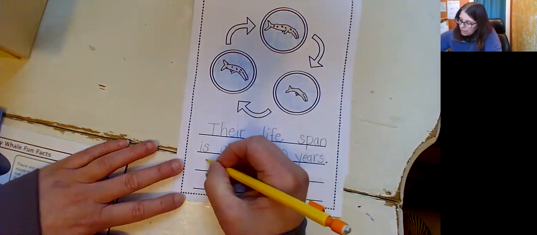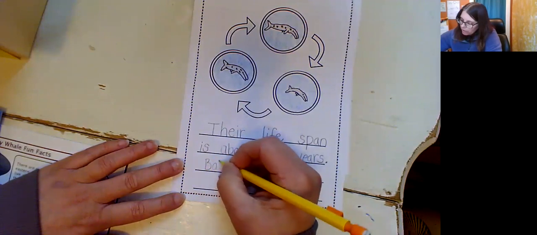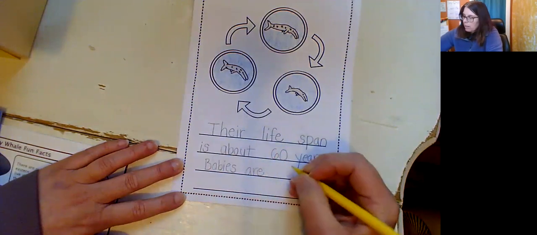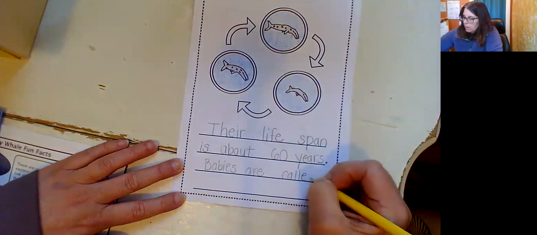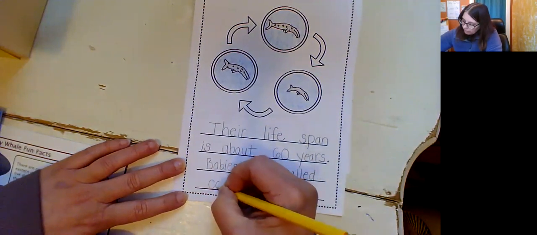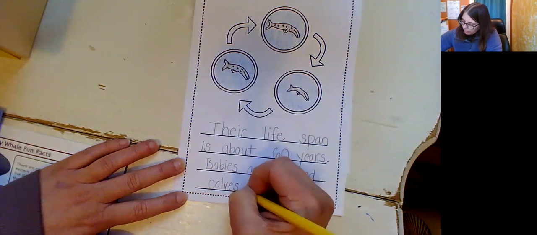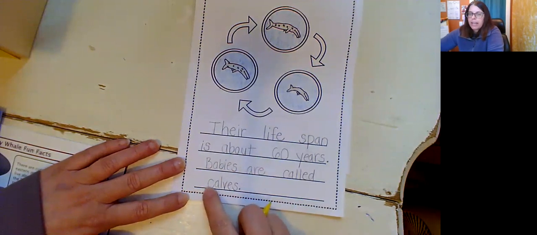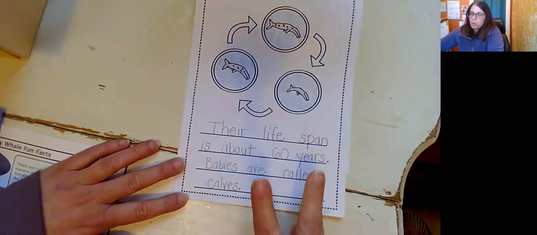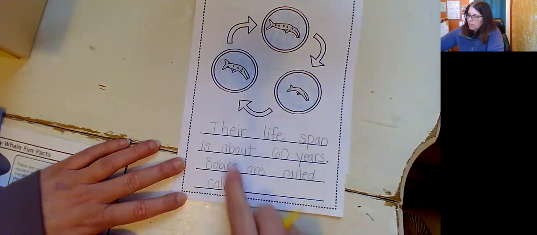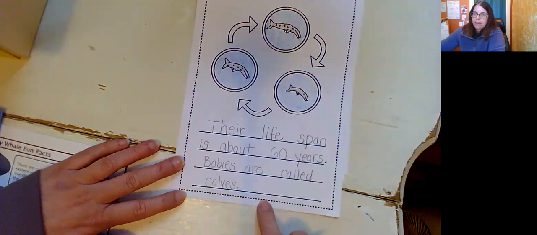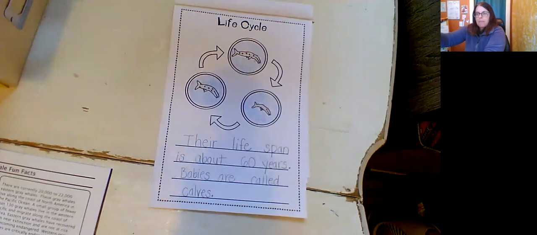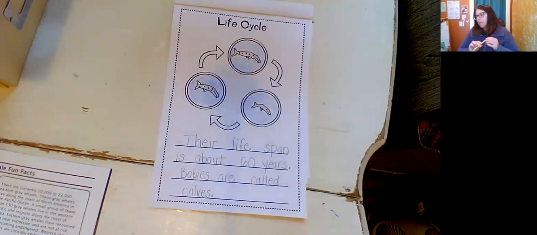I'm also going to write the one babies are called calves. And you can choose to write this if you want to. Maybe just one or the other. Babies are called calves. One is a calf with an F, but when you say more than one, you change it to a V. Calves. So one calf, two calves. Okay, their lifespan is about 60 years. Babies are called calves. Okay, that's the life cycle page. So go ahead if you need to pause this to go ahead and finish that up. Feel free.